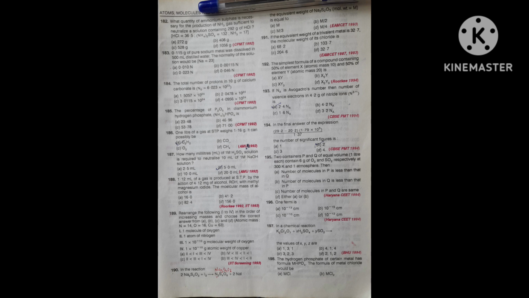Now what will z be? z will be 1. How? Look at the reaction: all the products, K2SO4, Cr2(SO4)3 and H2O, have only one molecule each.